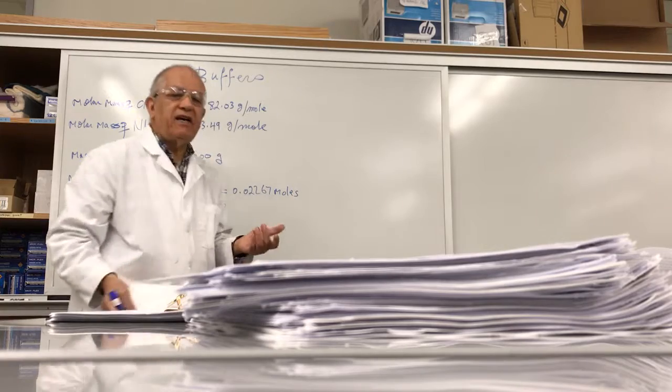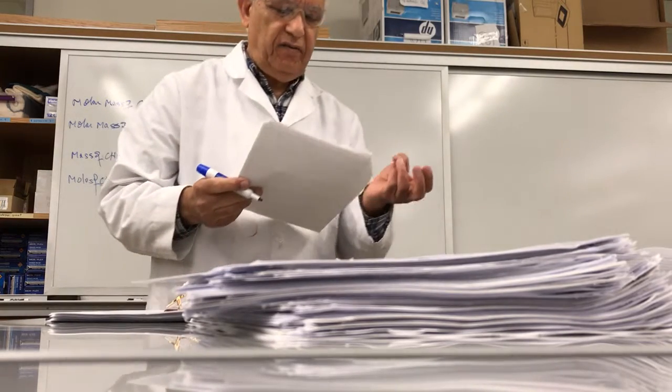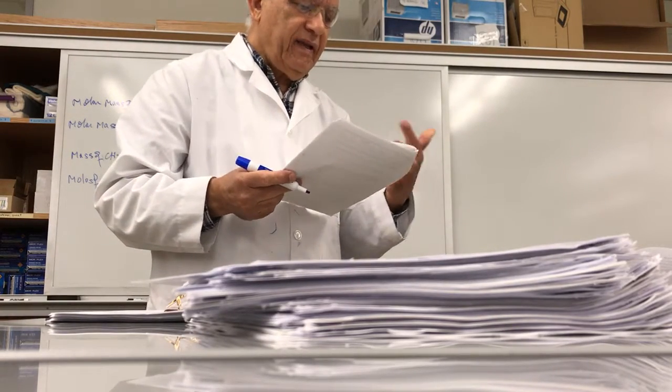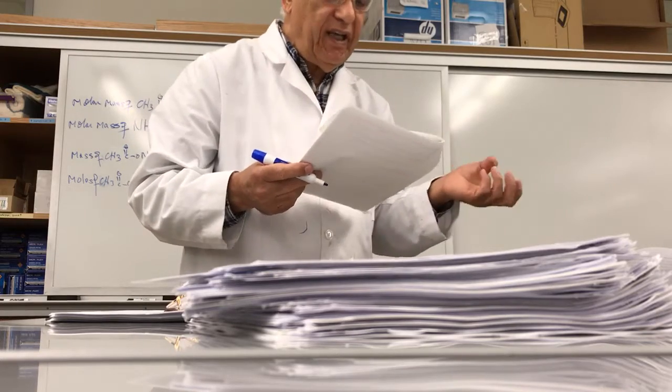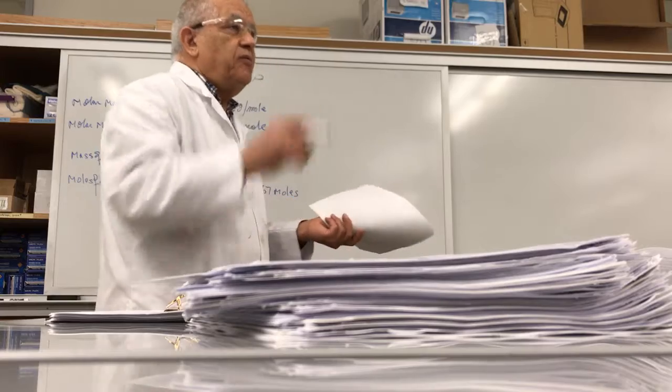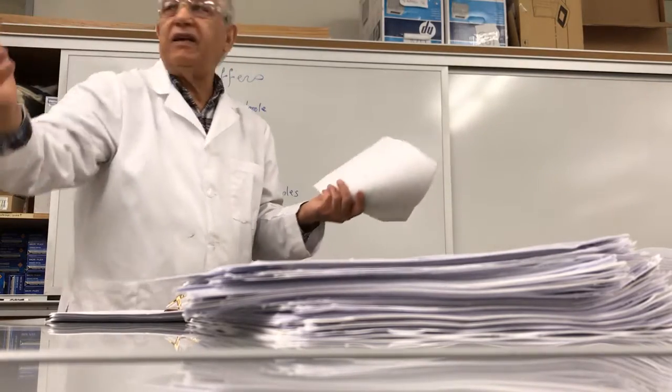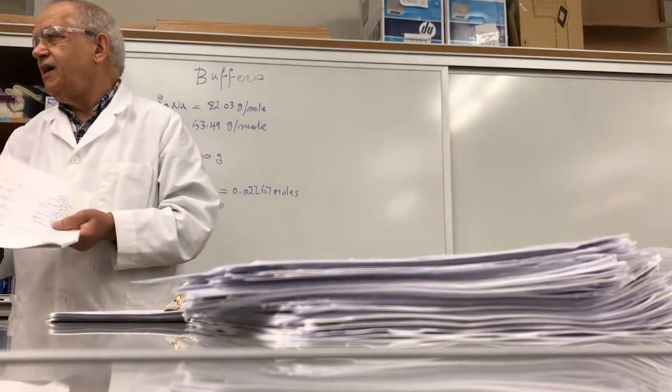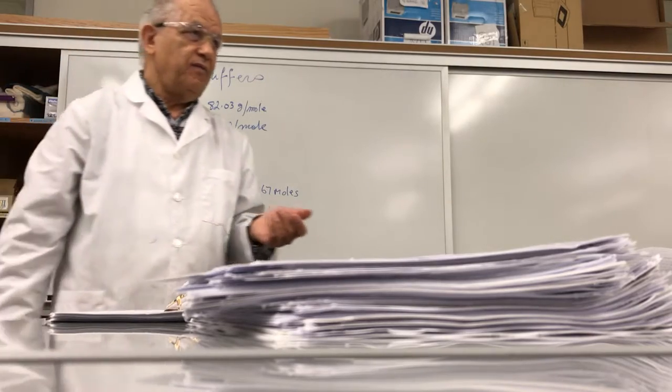Write this down because you need it for your calculation. Now, the second thing they're asking: the molarity of sodium acetate in the acetate buffer. What's molarity? Moles over volume in liters. What's the volume of the solution we prepared?